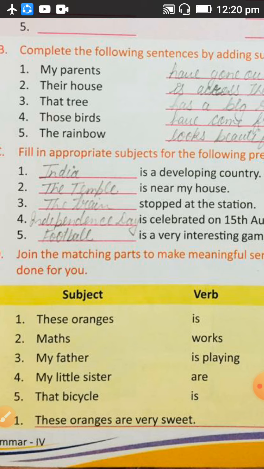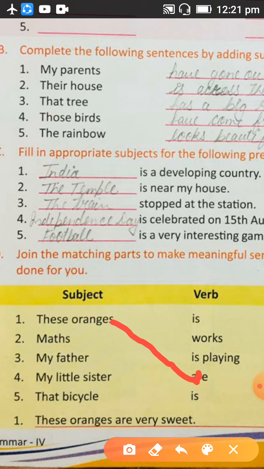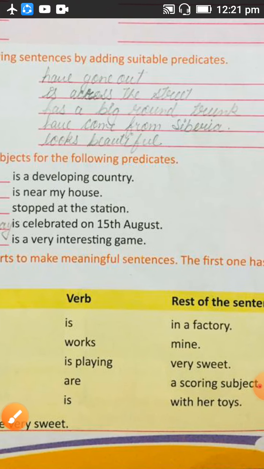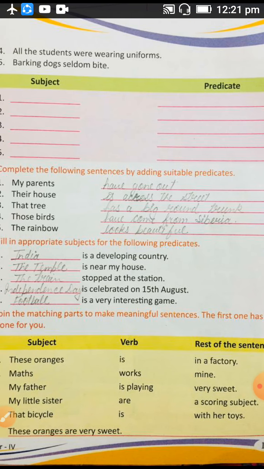The first one has already been done for you, "The oranges." Here they matched this one, the oranges. Oranges means plural form, so we are supposed to match it with "are," the oranges are. And here, one more, you can see the rest of the sentences. So, the oranges are very sweet, right? You can see here "very sweet." Here we can match it and make the complete sentence as it is already done: these oranges are very sweet.